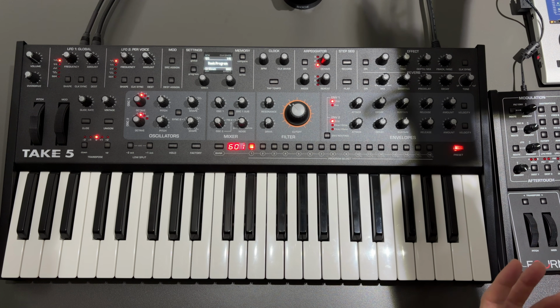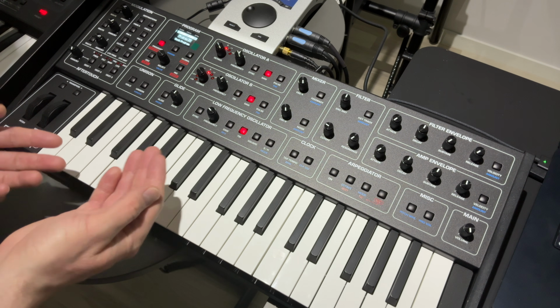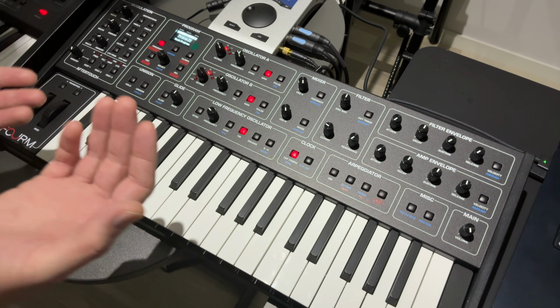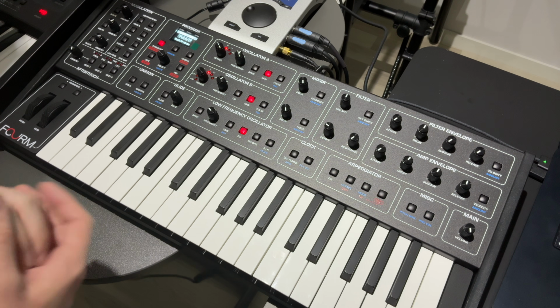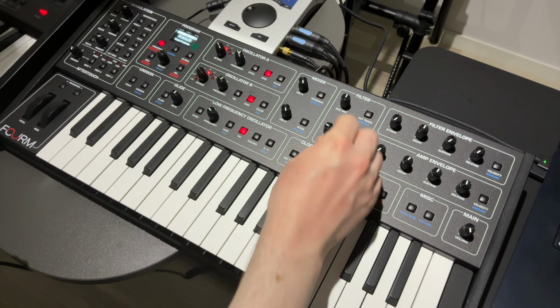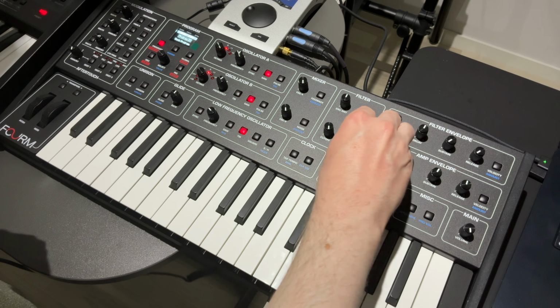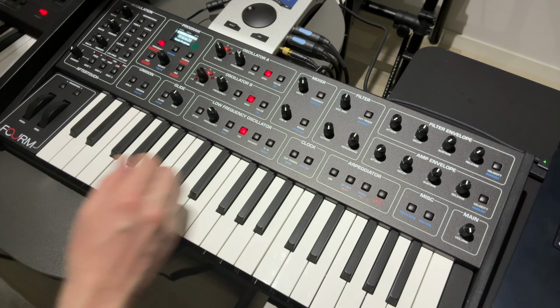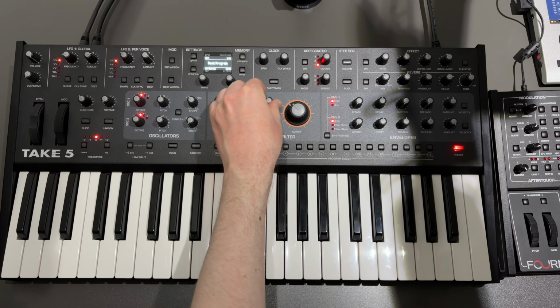According to my judgment here, you can hear that the Fourm is a bit raw. And we will notice it even more now when we turn up the resonance. We put it halfway, I think that would be fair.